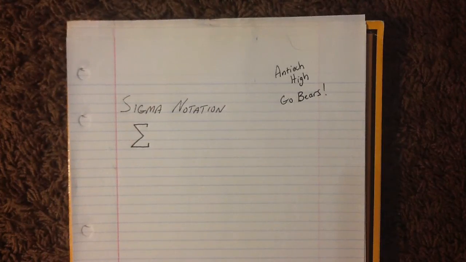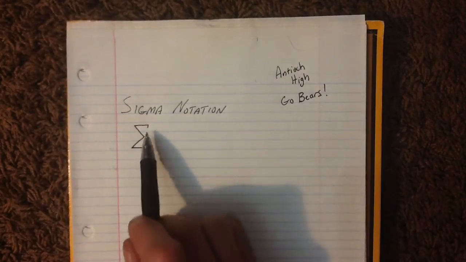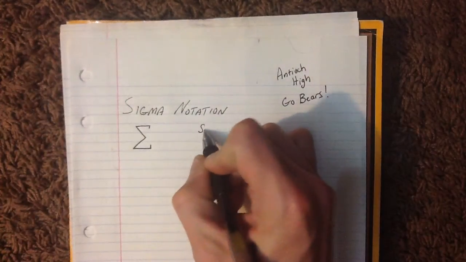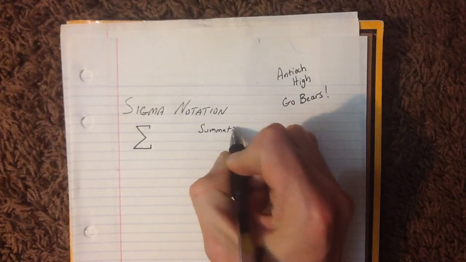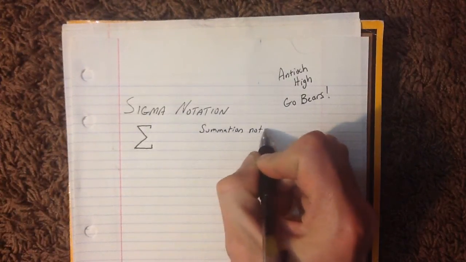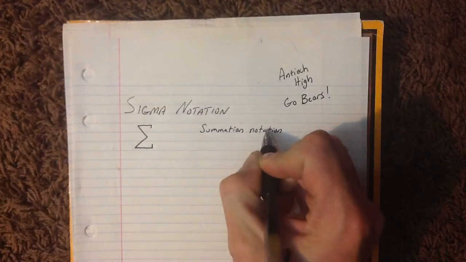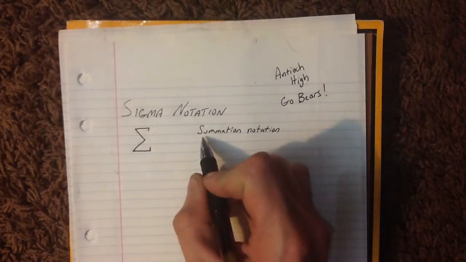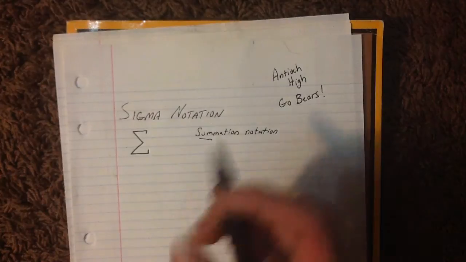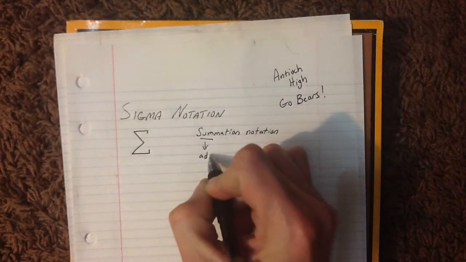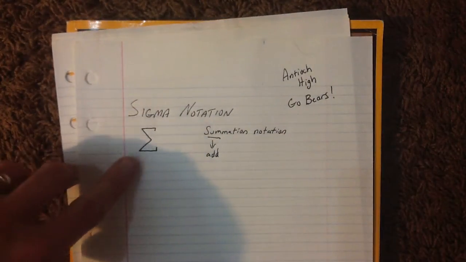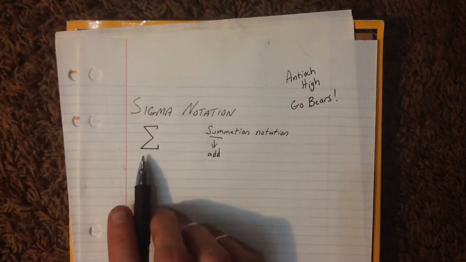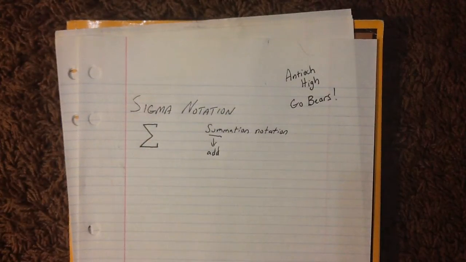Mr. Crawford here. Going to talk a little about sigma notation this time. Sigma notation comes from this Greek letter sigma, from the Greek alphabet. And you'll hear it sometimes referred to as summation notation. The key part of that is the first three letters of the first word, sum. In mathematics, the word sum means add. It means the same thing if you see this symbol. If you see the sigma symbol, they're asking you to add some numbers.